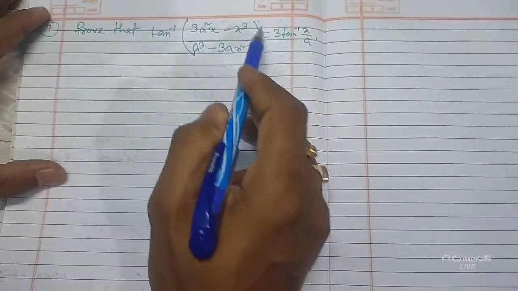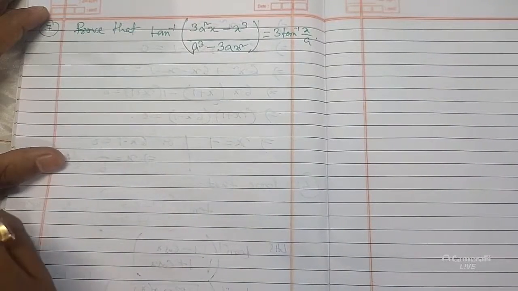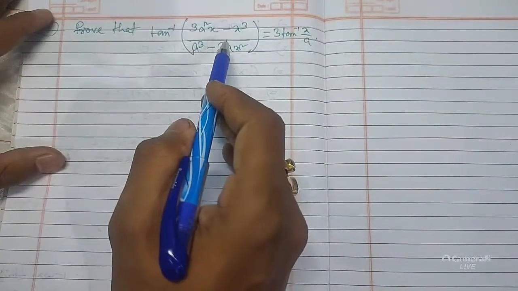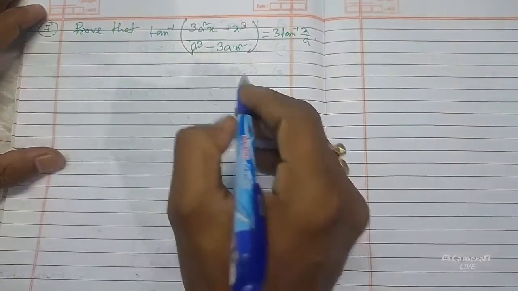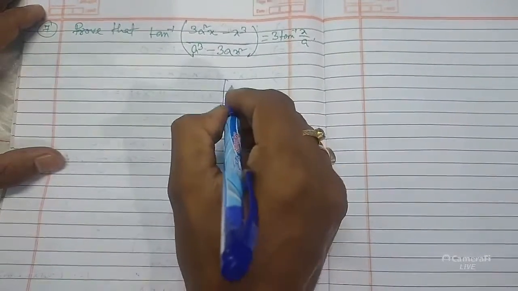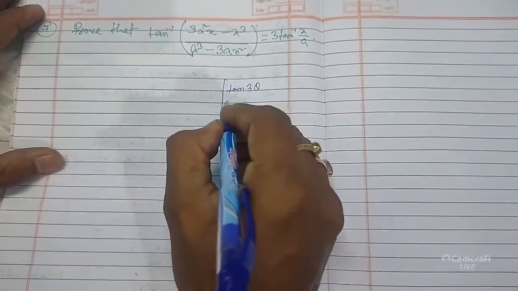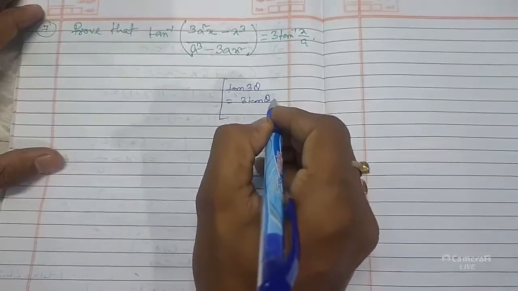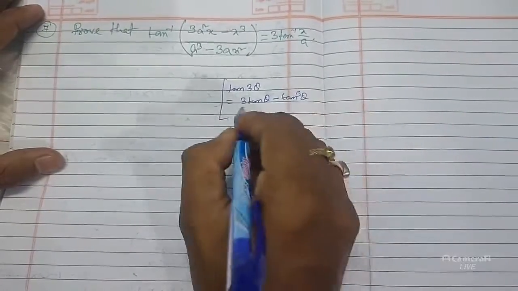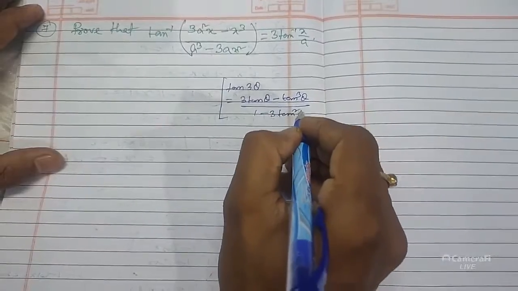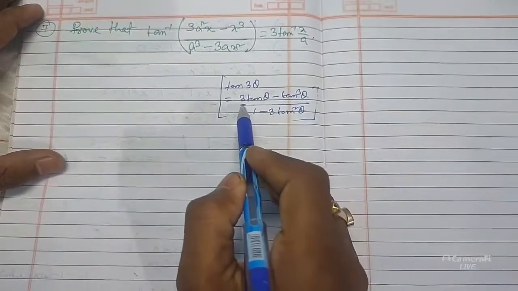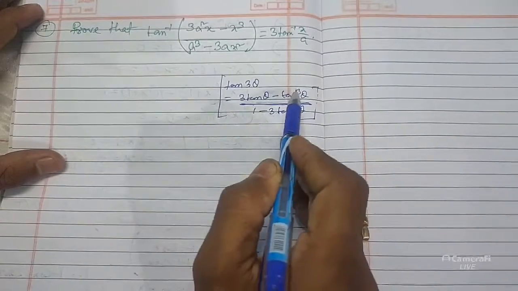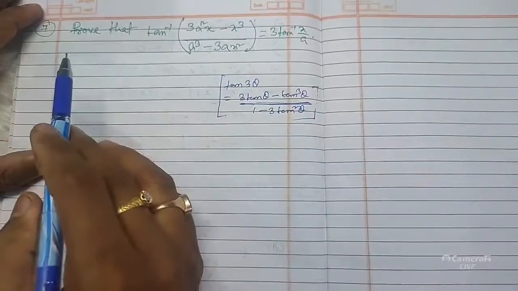Now by seeing this expression, if you know the formula, you can substitute the value. But if you do not know any formula, you cannot substitute. One formula we have learned in class 11, that tan 3 theta is equals to 3 tan theta minus tan cube theta by 1 minus 3 tan square theta. This formula we have learned. This is the formula of tan 3 theta. Now see, if you know this formula, you can relate this expression with this one.